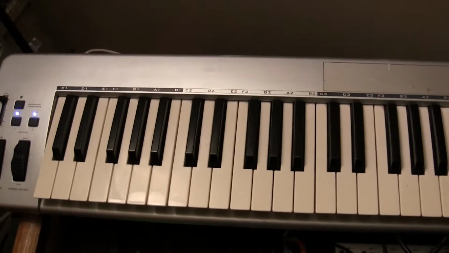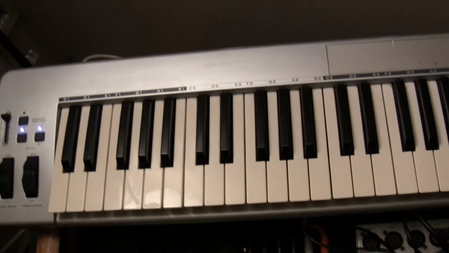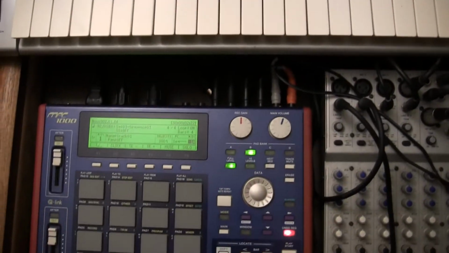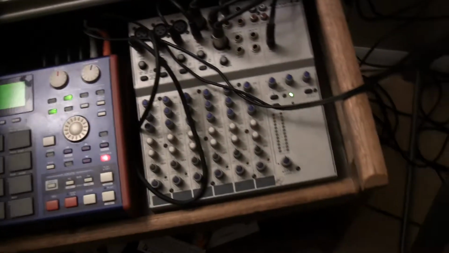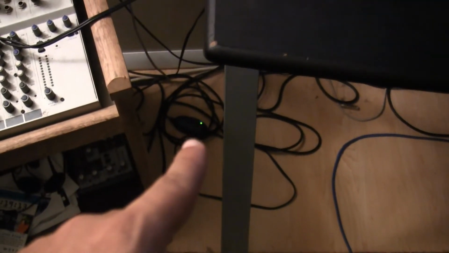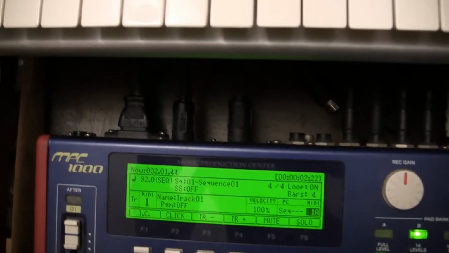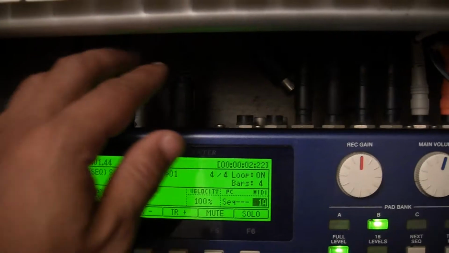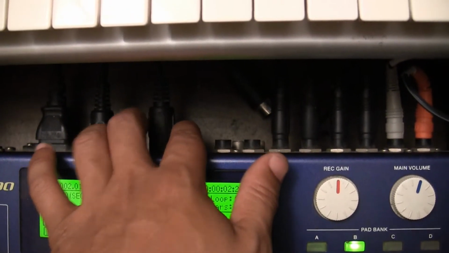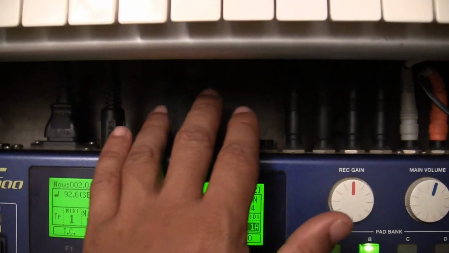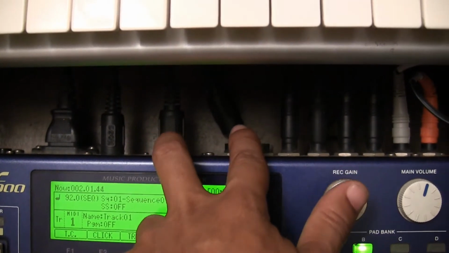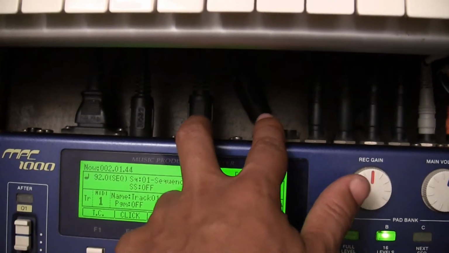You hear the bass. Now, in order to get that bass into the MPC, what you need to do is, remember that little M-Audio MIDI Sport? You take one of the connections from that, and if you look behind my MPC, I just have two MIDI cables connected. This is one from the little MIDI Sport, and this is the other. Remember I said it has two? Those two MIDI cables are coming from the MIDI Sport.